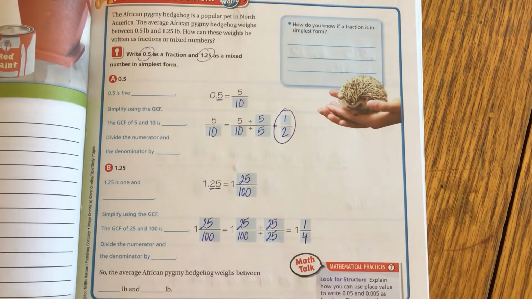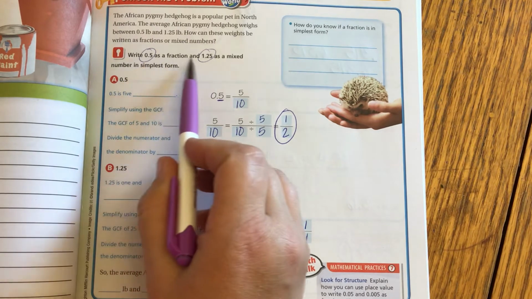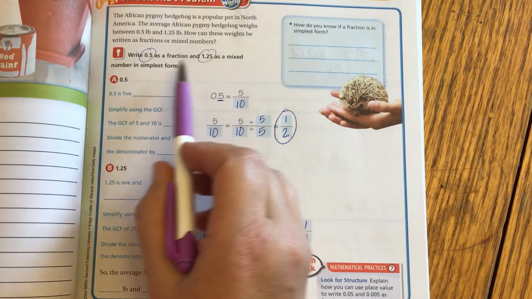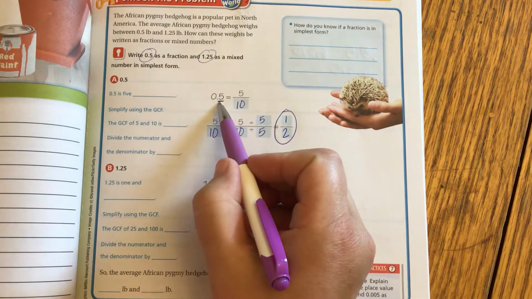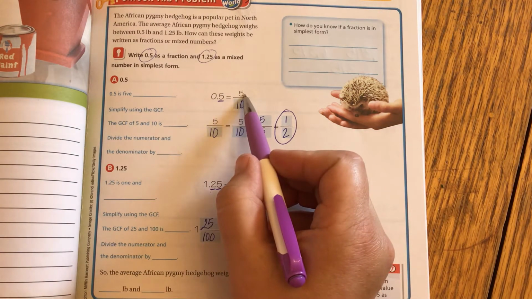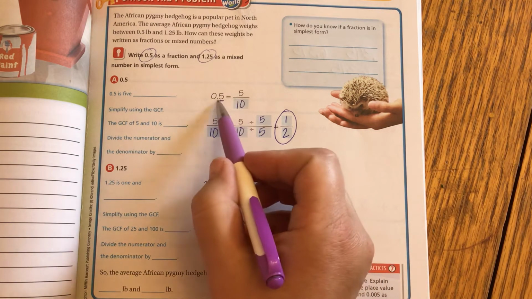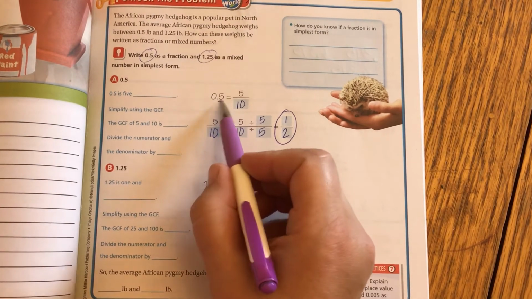So I'm scooting down to page 69. Write 0.5 as a fraction and 1.2 as a mixed number in simplest form. So 0.5 is a fraction. If I say that out loud, 5/10, I can write it as a fraction, 5/10. And I tell my students, say it out loud, and it pretty much will give you the answer.